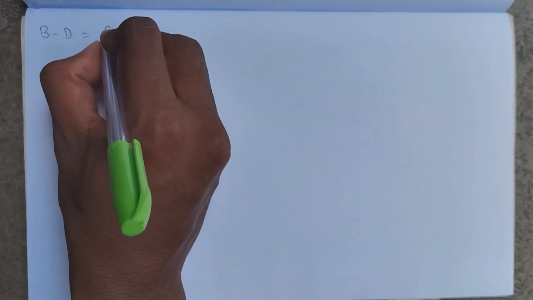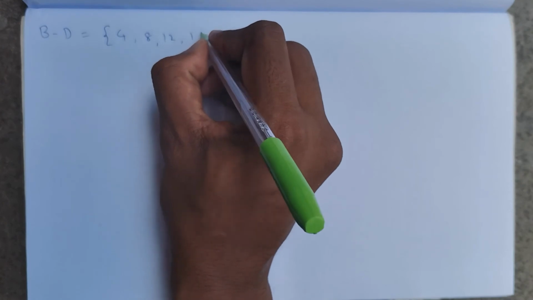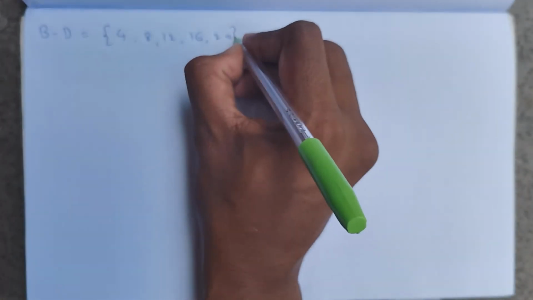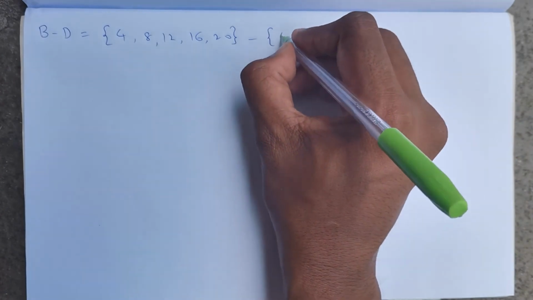Okay, next he has to find B minus D also. B minus D. Set B, if we write 4, 8, 12, 16, 20, minus set D, if we write 5, 10, 15, 20.